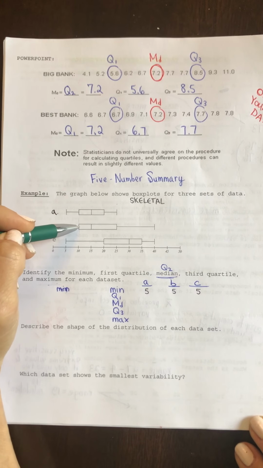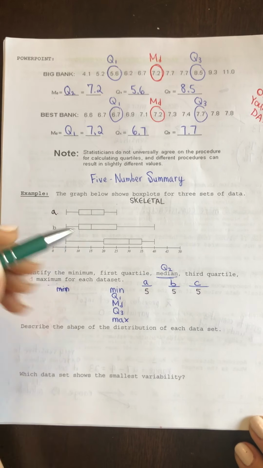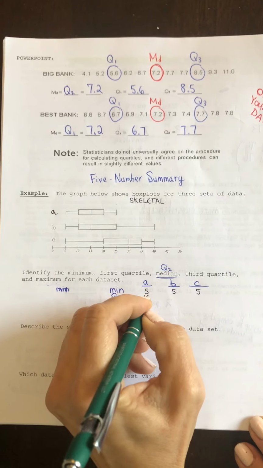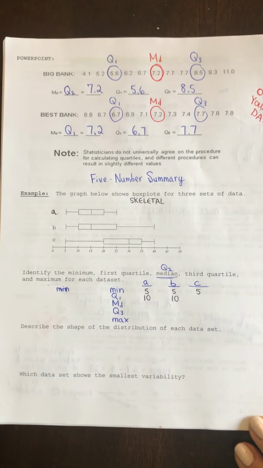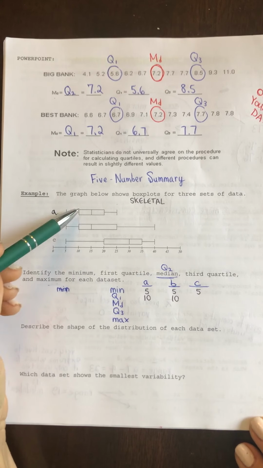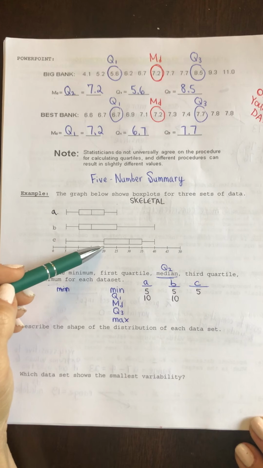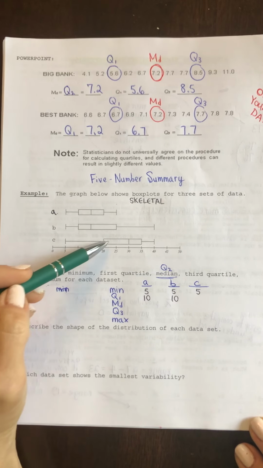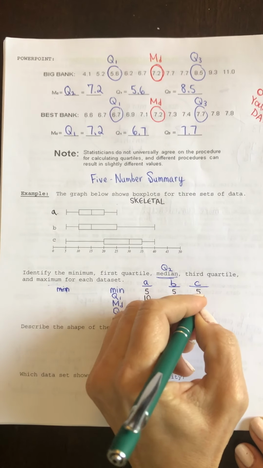So for these first two data sets, it's actually the same. We're gonna have a first quartile, as you can see there, of 10. Then on this third one, you can see that further over, the first quartile for the third data set, or for C, is going to be 20.